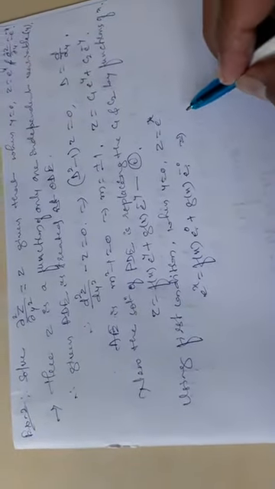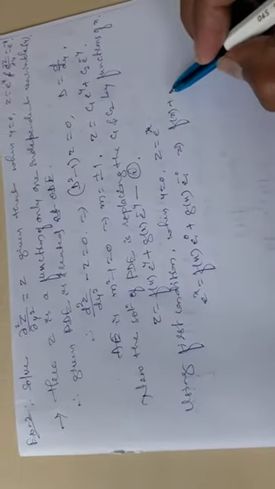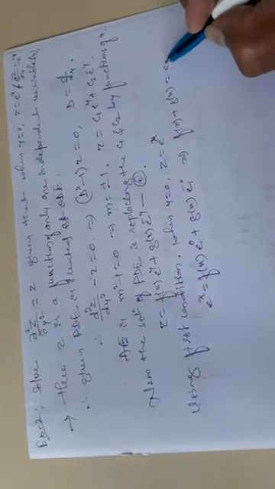Therefore, f(x) + g(x) = e^x. Call this equation number 2.